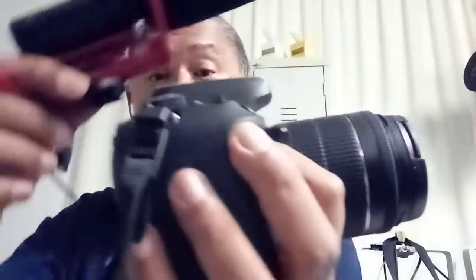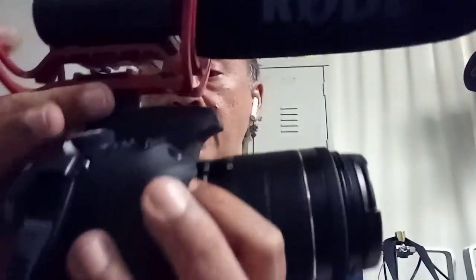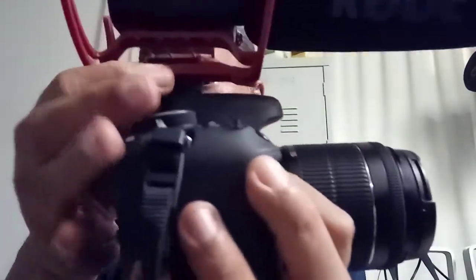Okay? If you see something that looks like this without a pin, then it's called a cold shoe. And that is purely a support device. It's just to hold the flash or to hold a microphone. Putting on the microphone now, slide it on, screw down the tightener here like that.